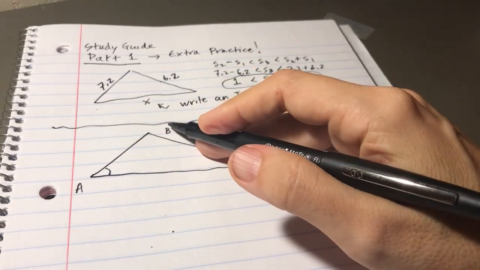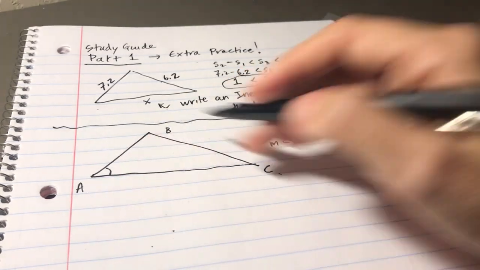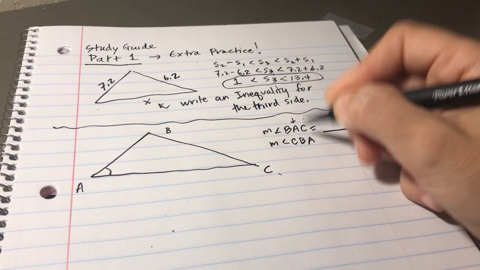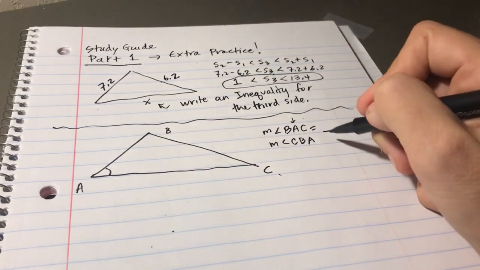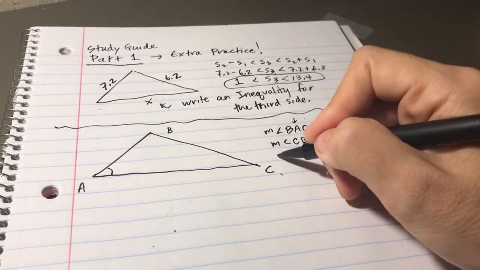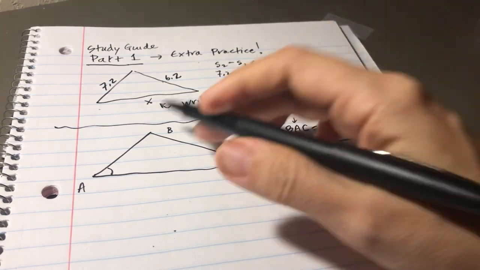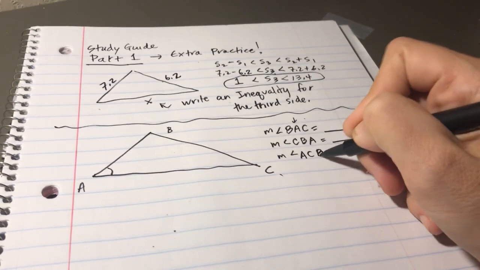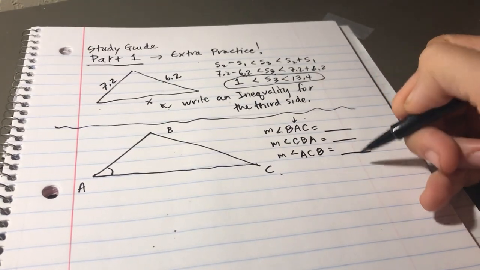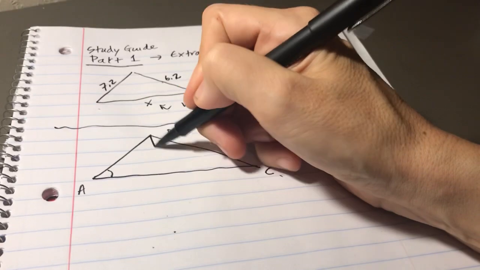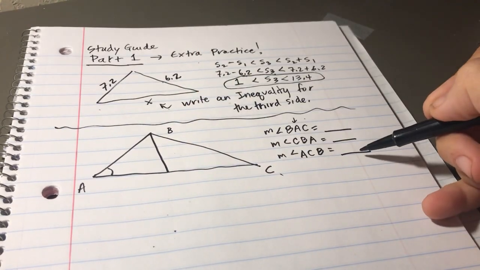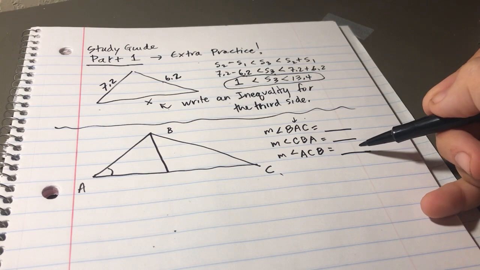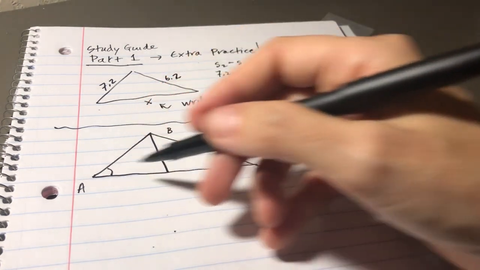And the angle B could be called ABC or CBA. So I'm going to call it CBA. And again, see the letter, I'm talking about this angle right here. And then last but not least, this angle C could be called BCA or ACB. So I'm going to call it ACB. Now we need to be able to find these numbers and then once we do that, be able to order these sides least to greatest.